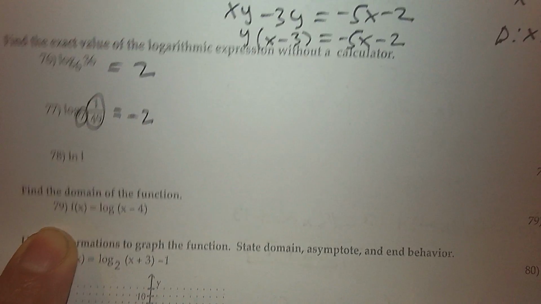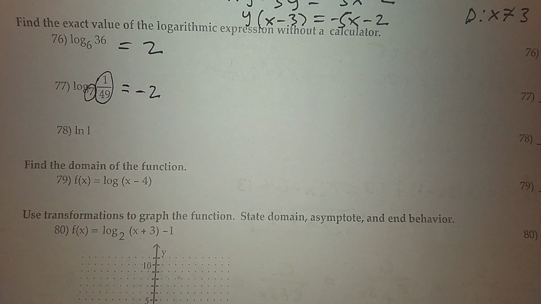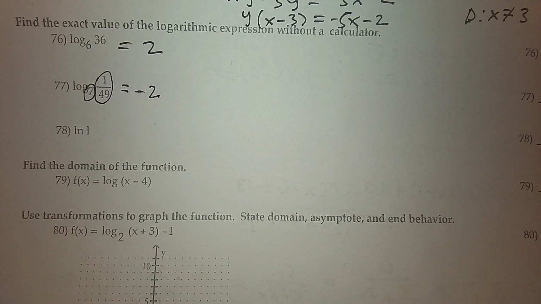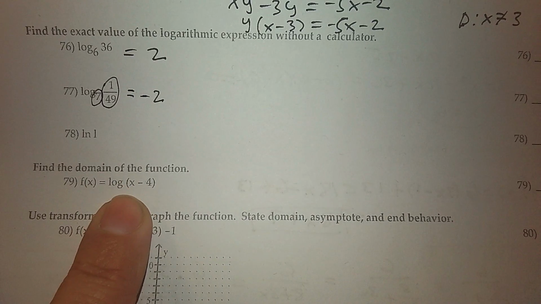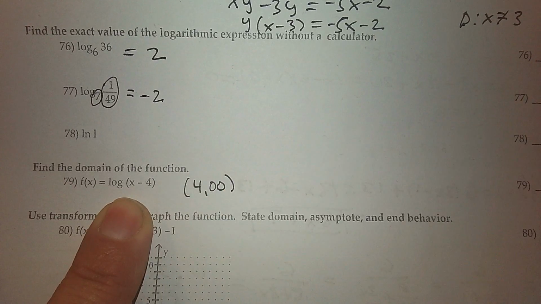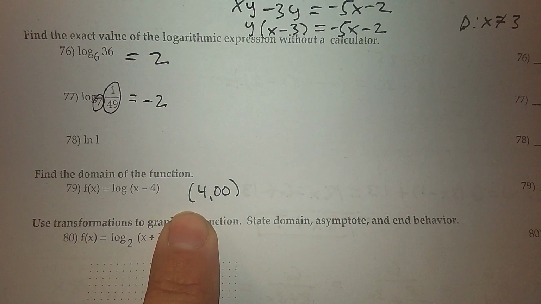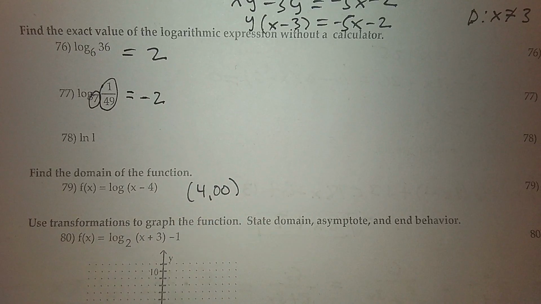Skip down to 79. What's the domain of a logarithmic function? Just the domain. Do you know what a logarithm cannot be negative inside? Nor can it be 0. So when I look inside, what's the 0 of what's inside? Positive what? So the answer is it has to be 4 or greater, the domain. Because if it's 4, it gives you the answer 0, bad. And if it's less than 4, it gives you a negative answer, also bad. So what's the domain of this function? 4 to infinity, and it's parentheses because 4 is not included.